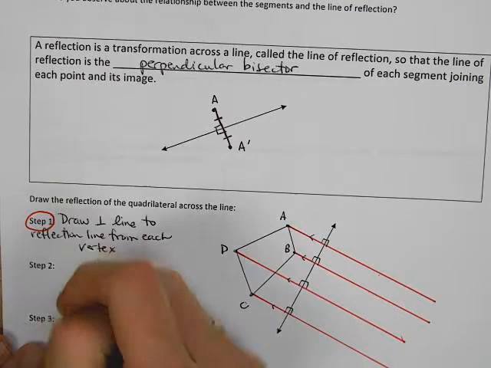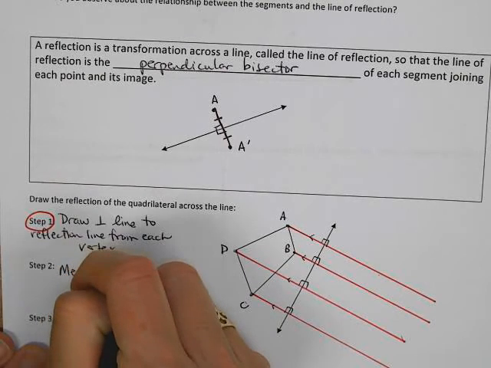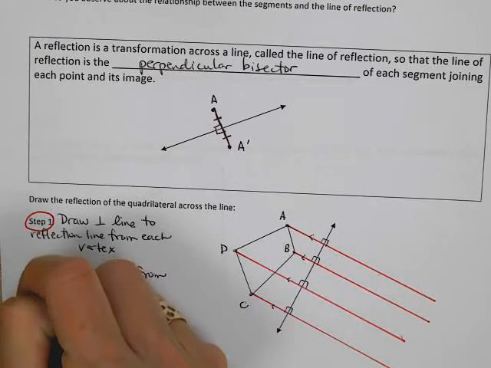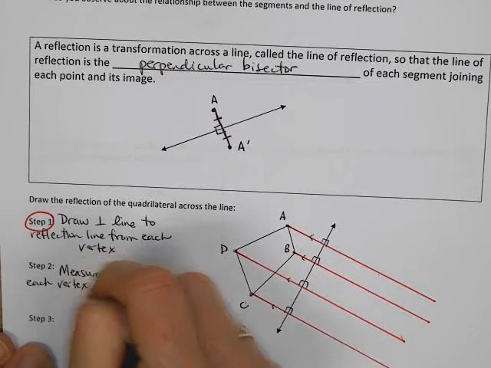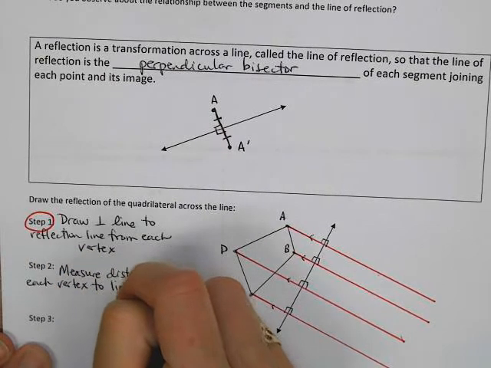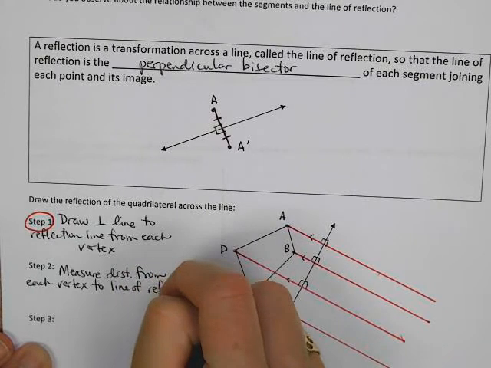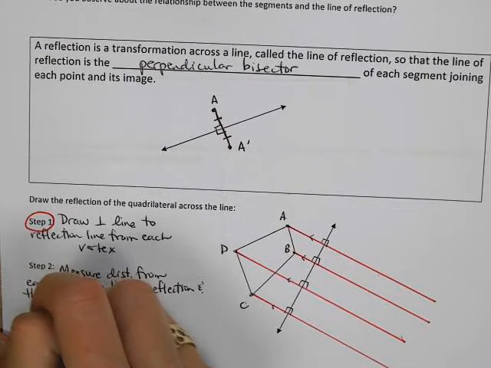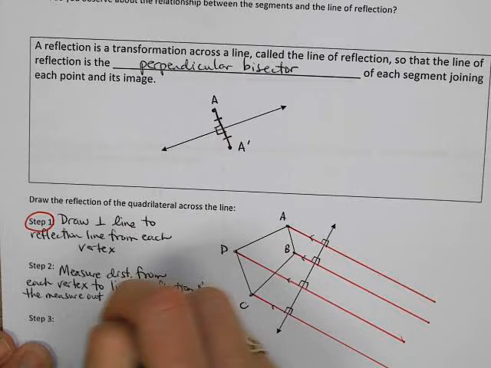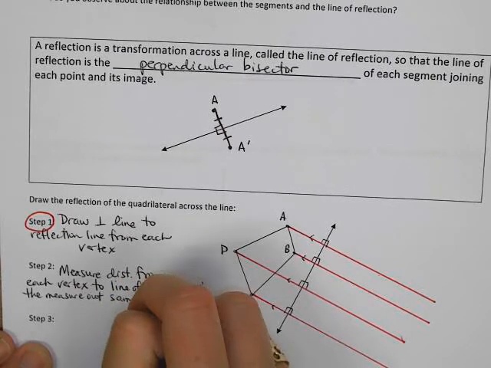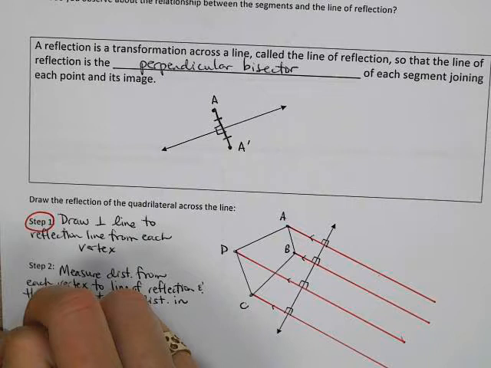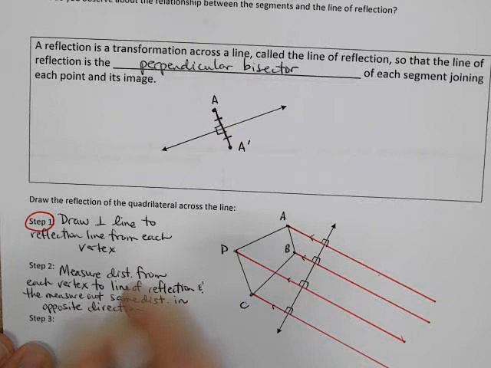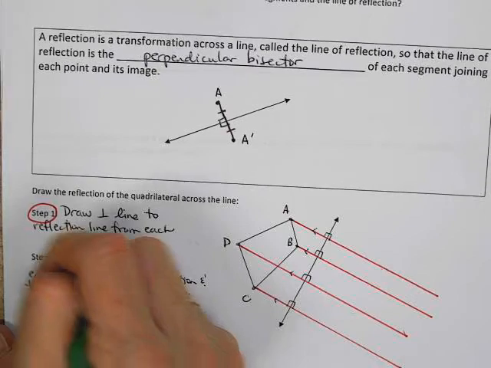The second step would be to measure the distance from each vertex to the line of reflection, and then measure out the same distance in the opposite direction. So we're creating that bisector piece. So let me get another color. We'll call this step 2 here.